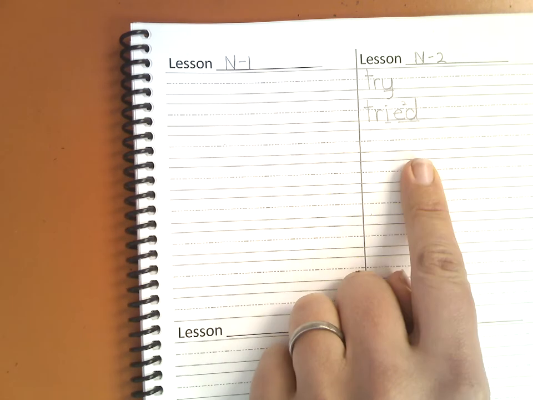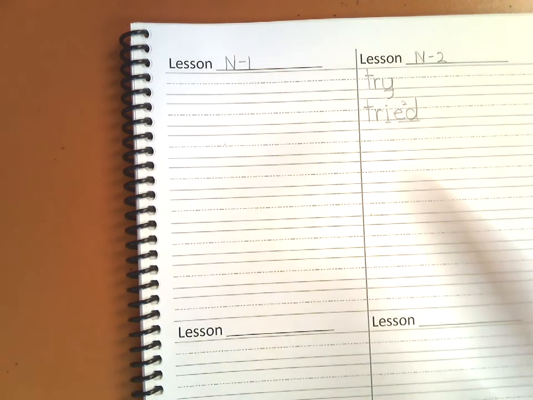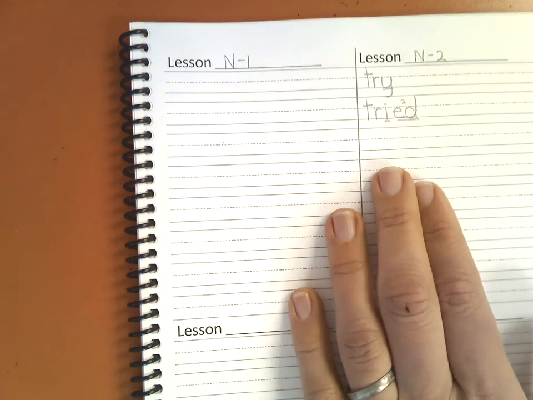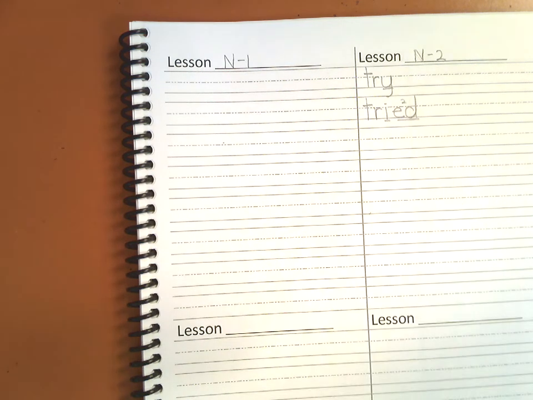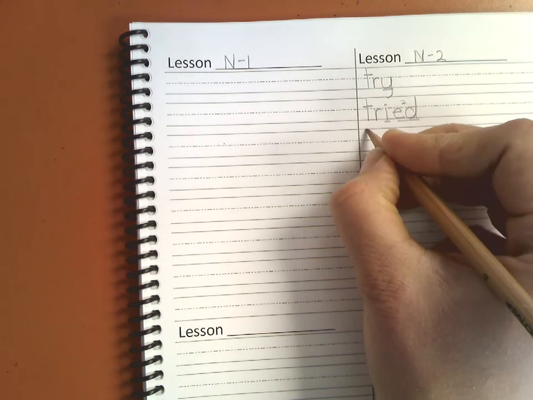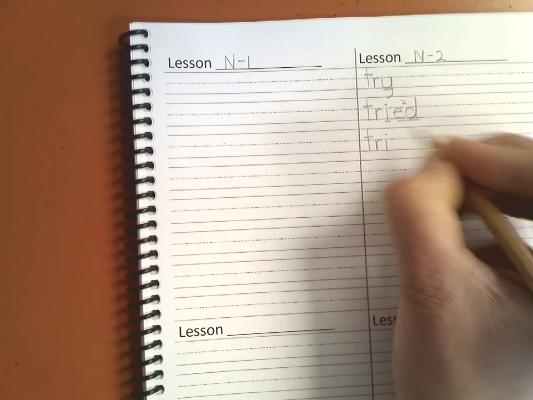All right, next is tries. We need to do the Y exchange rule, and then what do we have to add before we add that Z sound? Right, good, we need to add silent E. Anytime we do the Y exchange rule and we want to add S, we can never add just S. We always have to add silent E and then the S. So write and mark tries. Pause the video if you're not finished. Silent E.